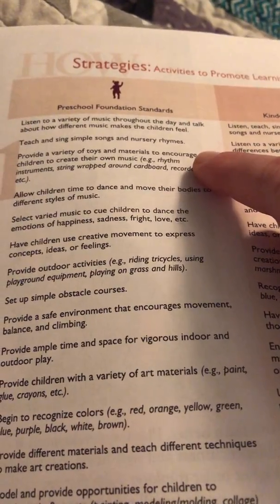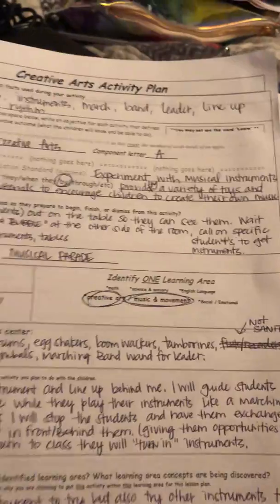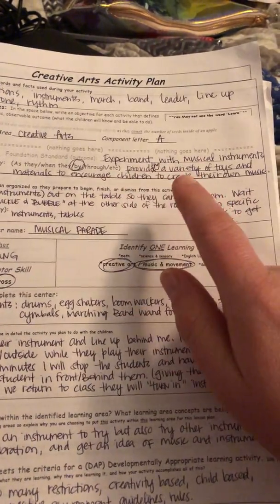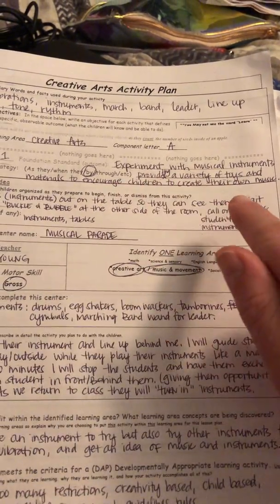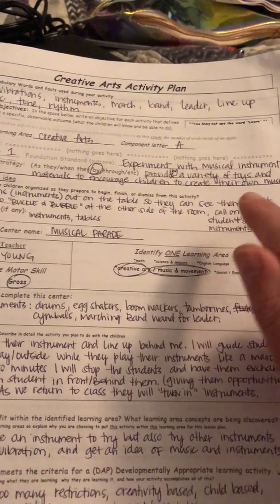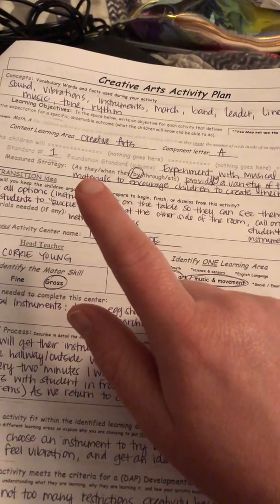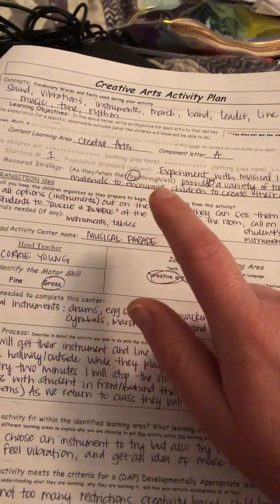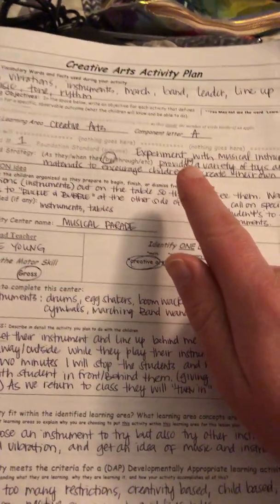I'm going to write word for word over here. Okay, so I provide a variety of musical toys, whatever, to make their own music. Now right here, that's why I changed this to providing a variety.